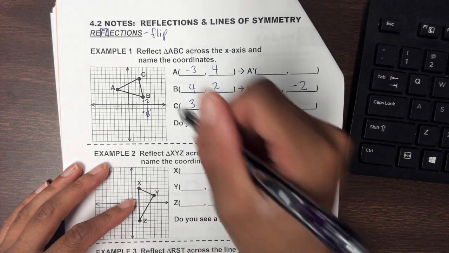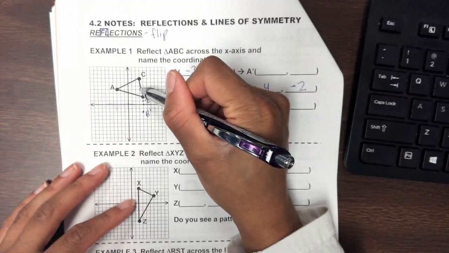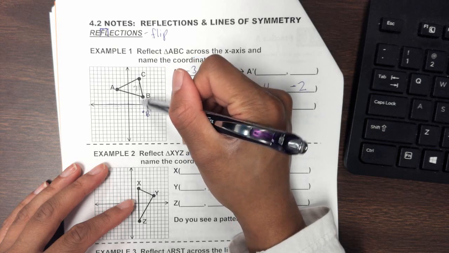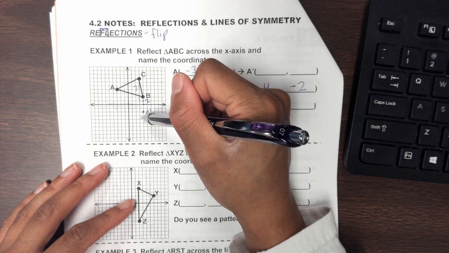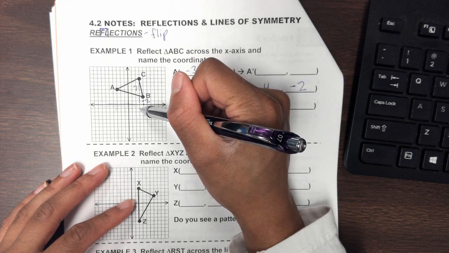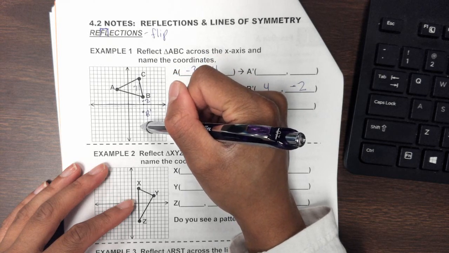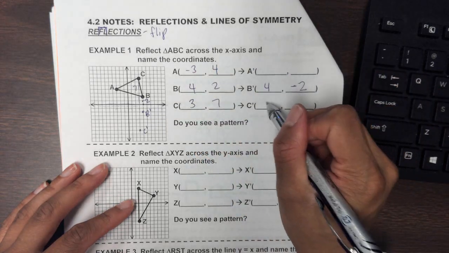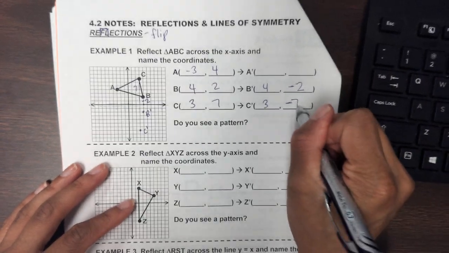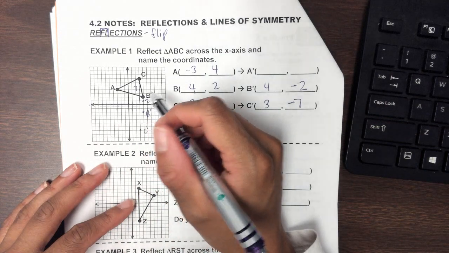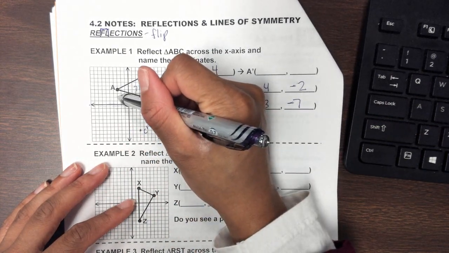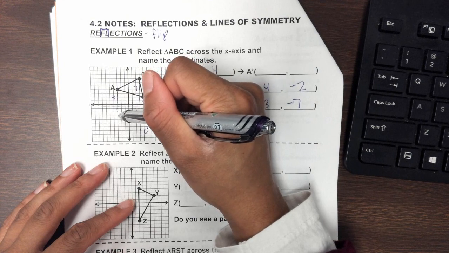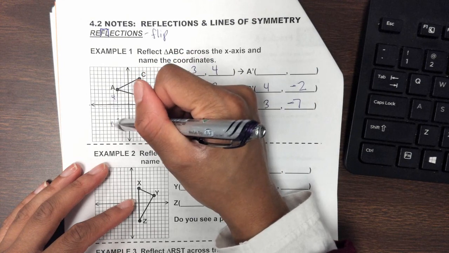Let's do the same thing for C. I have 1, 2, 3, 4, 5, 6, 7. This is 7 units away from the x-axis, so I will count down 7 more. So I have 1, 2, 3, 4, 5, 6, 7. So that is my C prime. And the point for C prime is 3, -7. And I'll do the same thing for A. 1, 2, 3, 4. 4 units, so I go away 4 units. 1, 2, 3, 4. And that is my A prime.